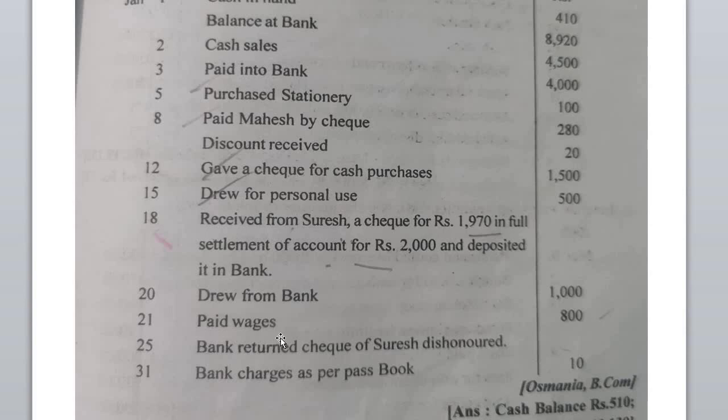Then the 18th date transaction, received from Suresh a check for rupees 1,970 in full settlement of account for rupees 2,000 and deposited in bank. So we are receiving the check from Suresh and depositing it into the bank on the same day. So now it has to be recorded on the debit side, to Suresh. The amount should be recorded directly in the bank column. Then the difference of 30 rupees, discount allowed, will be recorded in the discount allowed column.